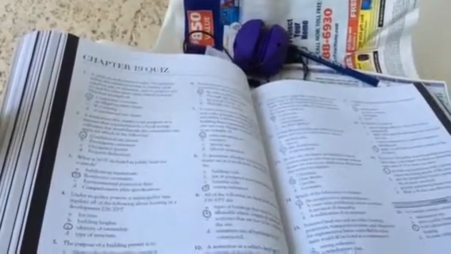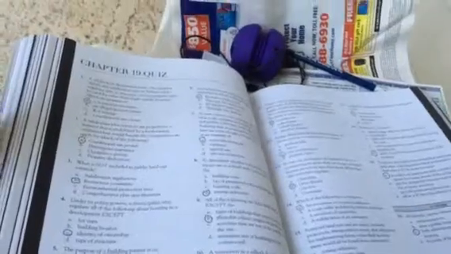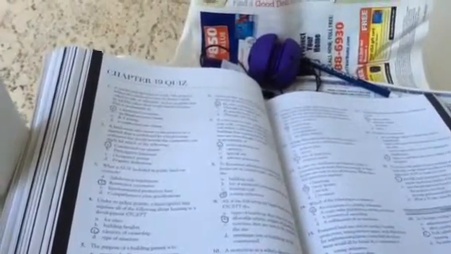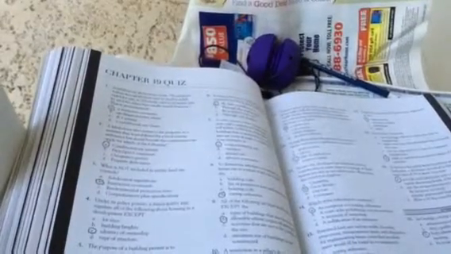A landowner who wants to use property in a manner that is prohibited by local zoning ordinances but would benefit the community can apply by which of the following? Conditional use permit.